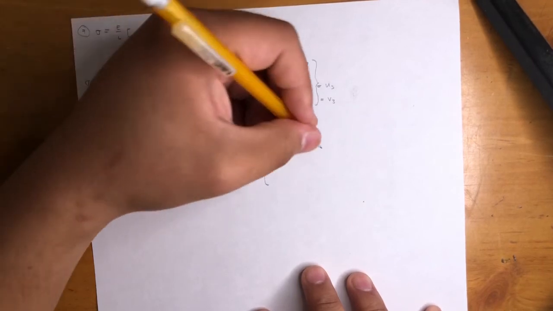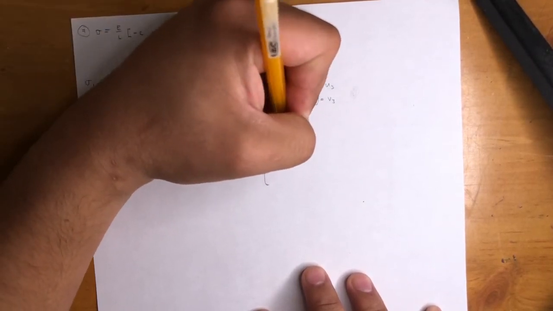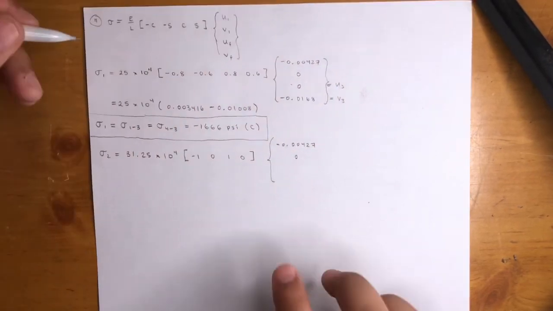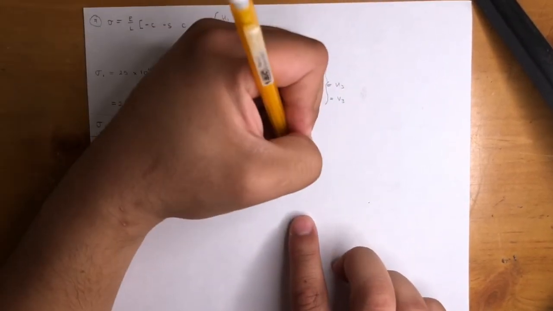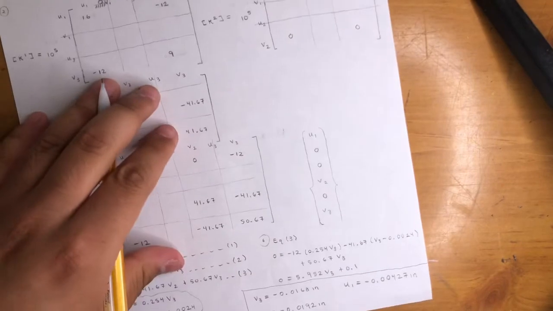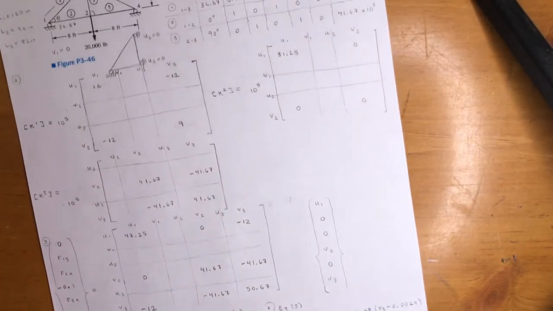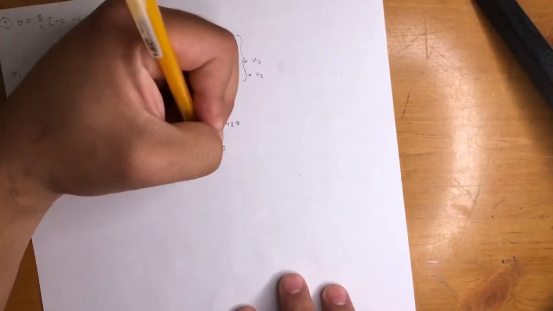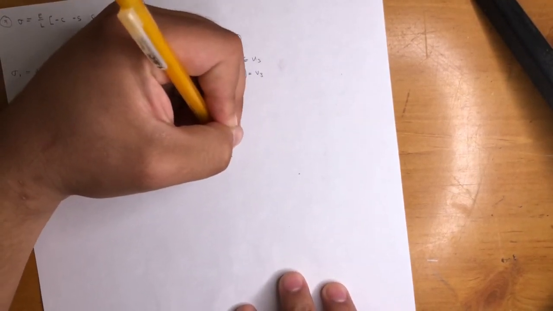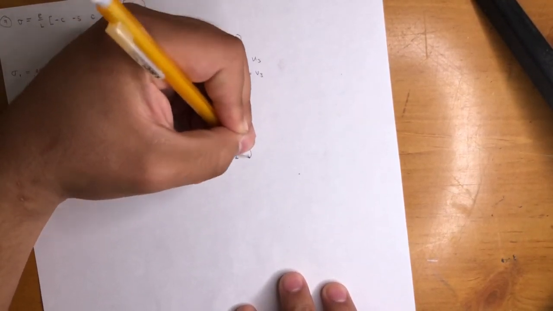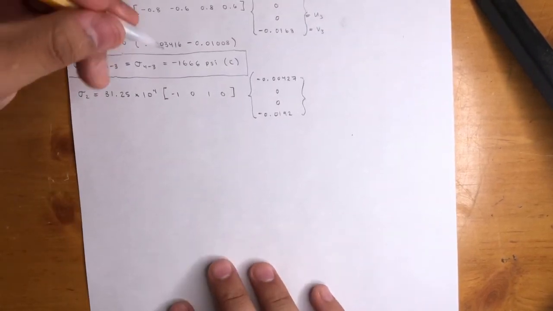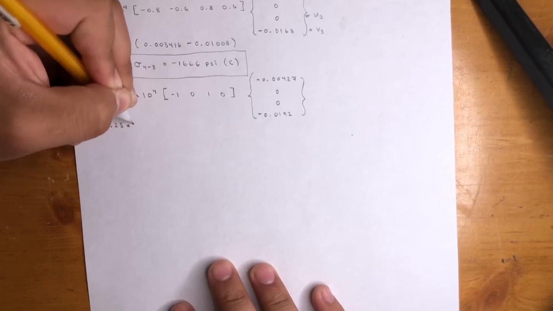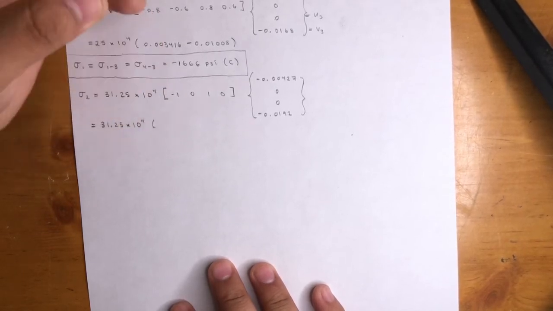Now this one goes from 1 to 2, so it's negative 0.00427 and 0. And then U2 V2, which was 0, and what was U2? Oh, V2, I'm sorry. 0.0192, negative, so it's negative 0.0192. If you do that math, you will get 31.25 times 10 to the 4th.